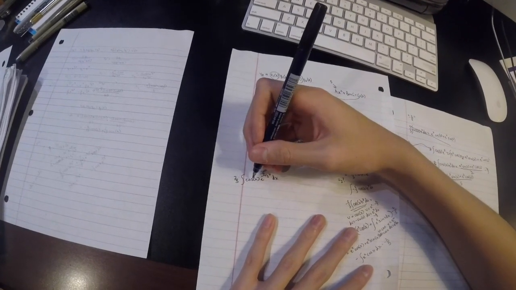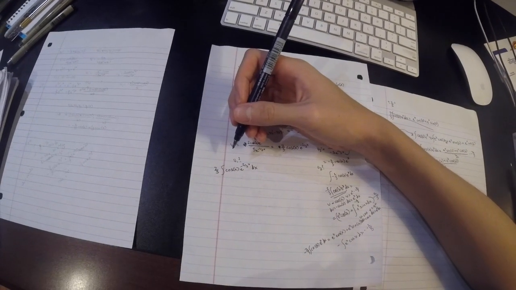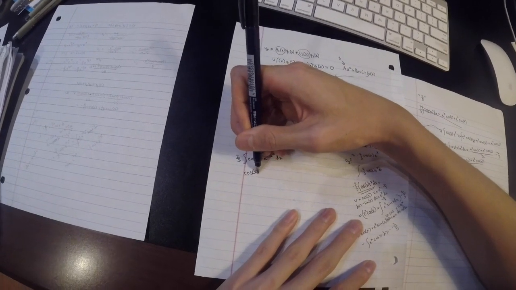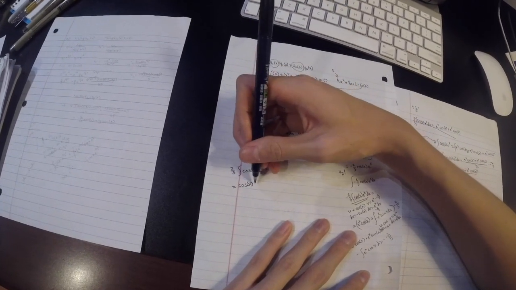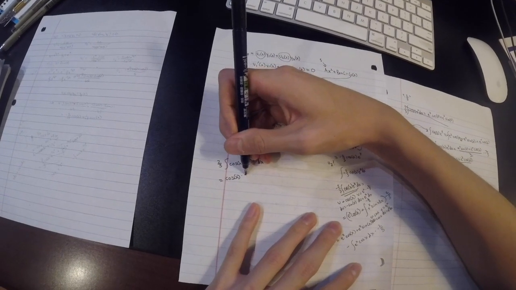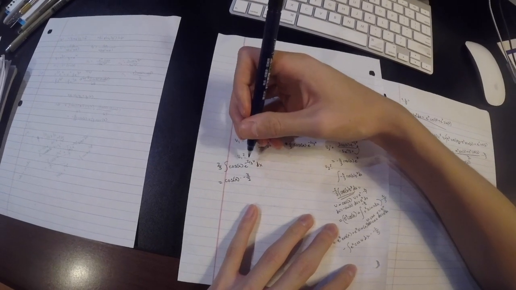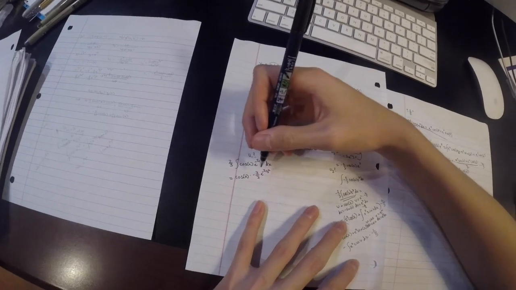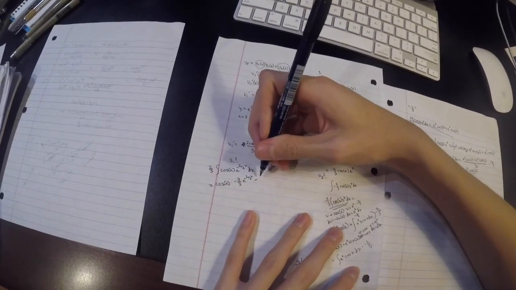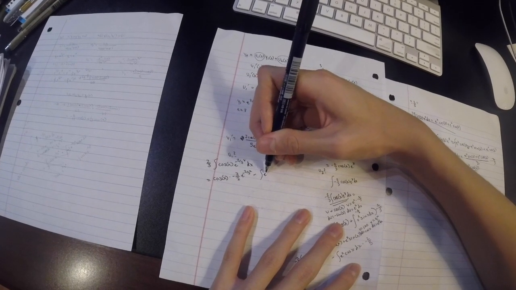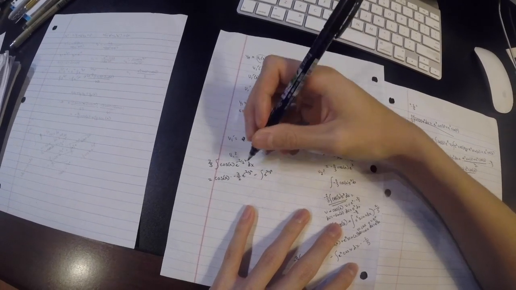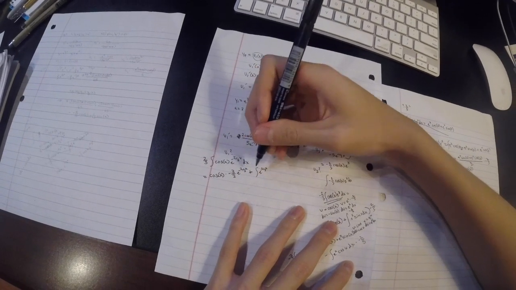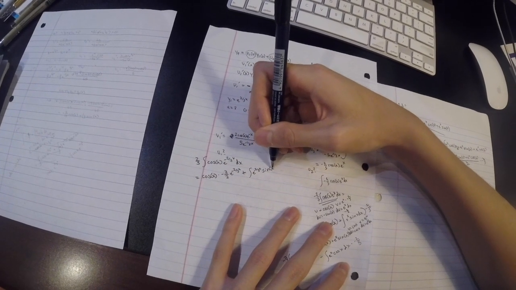So uv, so cosine x times 3/2. Okay, so that's uv, and then minus v du. This is u, du is just sine x, so it's plus this dx.